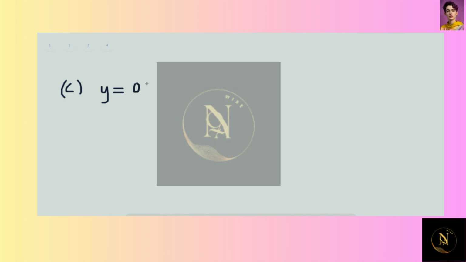So y is equal to 0, and we know that y is also equal to v naught y, the initial velocity in the y direction, times time, plus 1/2 beta times time squared minus 1/6 gamma times time to the third.